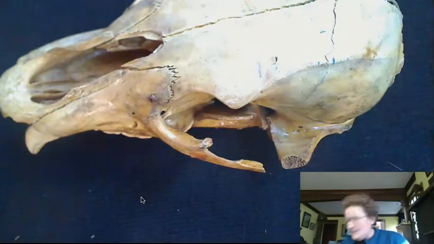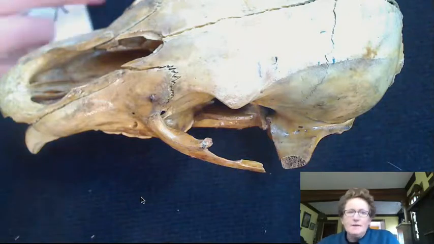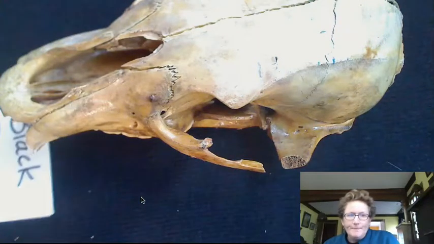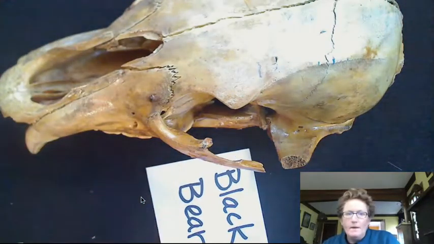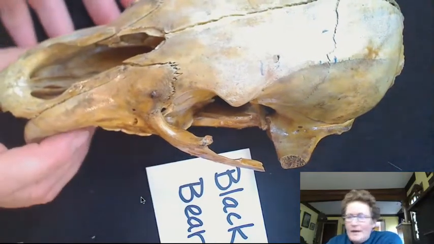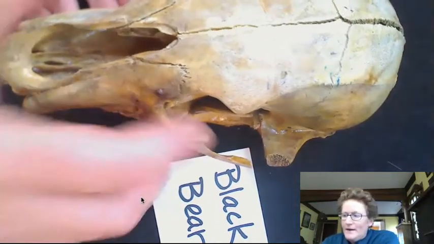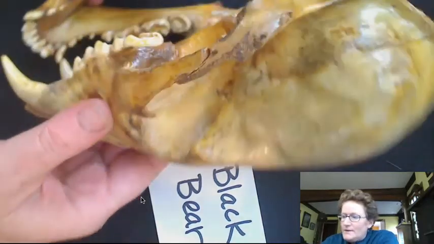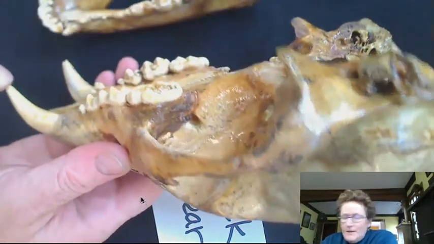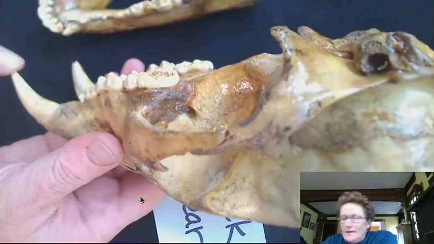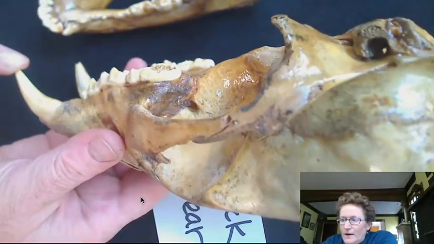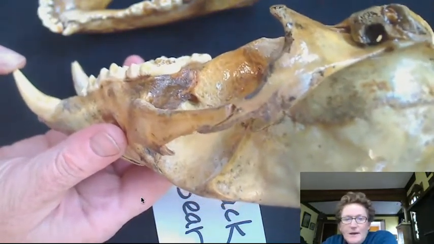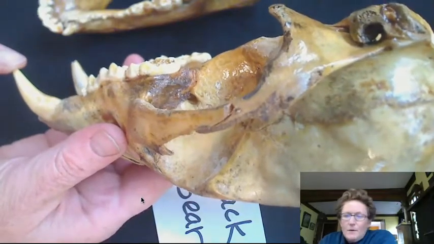This, it's a little bit shiny because it's varnished. This is a black bear. And you can see that the black bear teeth are not quite like ours, but they're a little bit like ours, in that they have some sharp teeth in front. We don't have teeth this big and this sharp in front of our mouths, but we do share something in common with bears. We're omnivores.